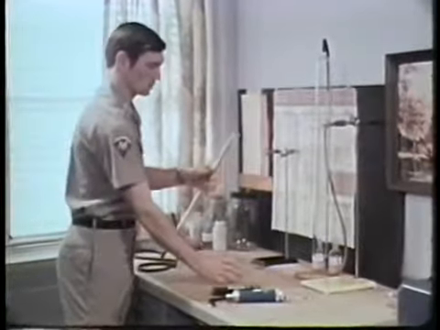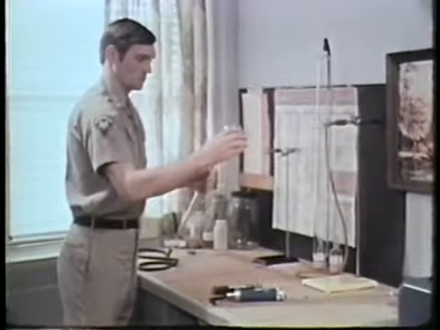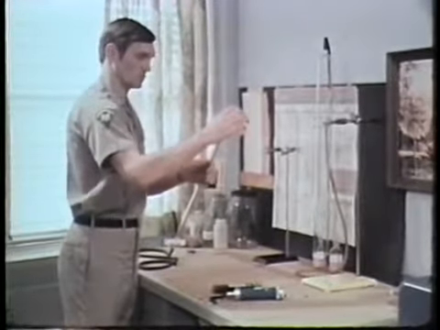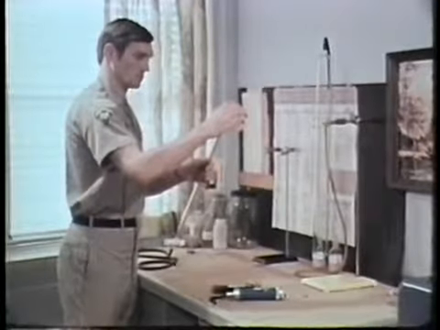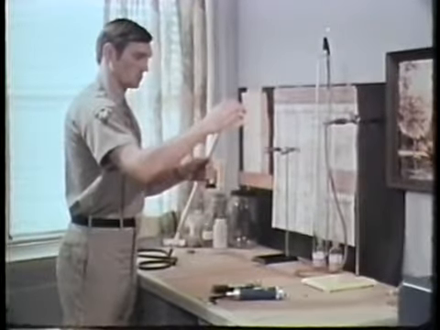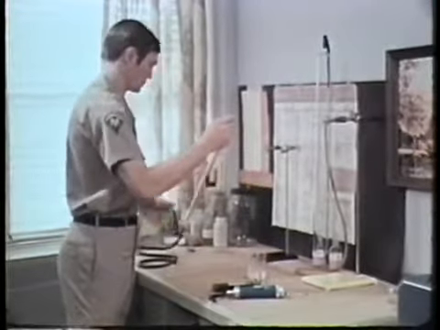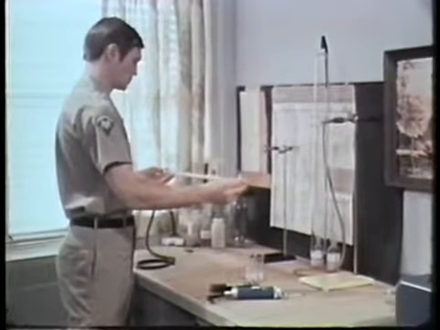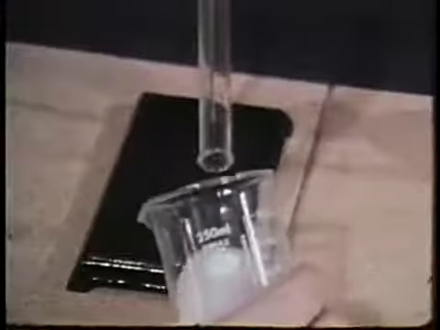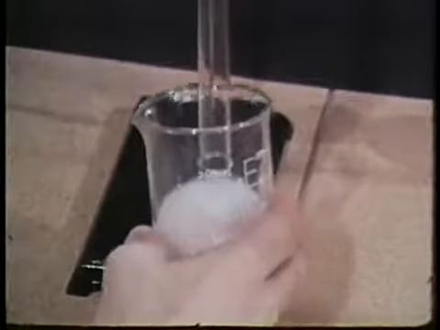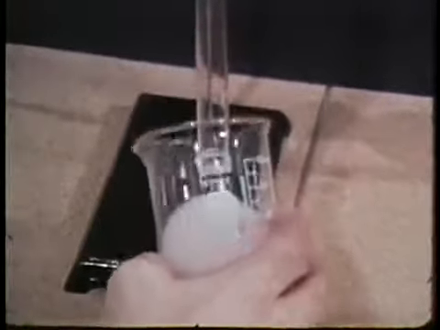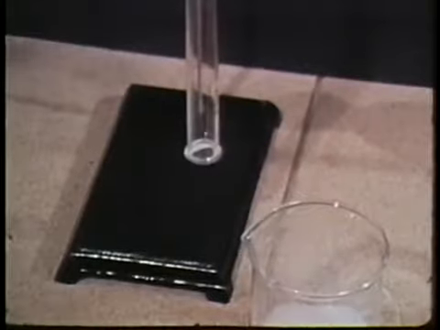The next step is to thoroughly coat the inside of a 100 milliliter burette with the detergent and water solution. When you touch the burette to the surface of the solution, a soap film forms at the mouth.